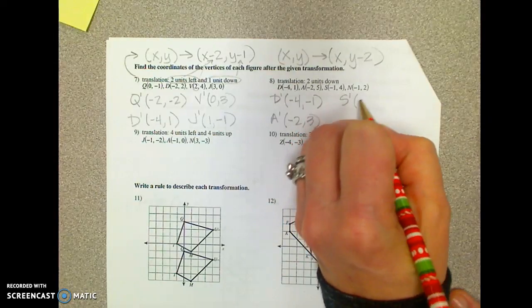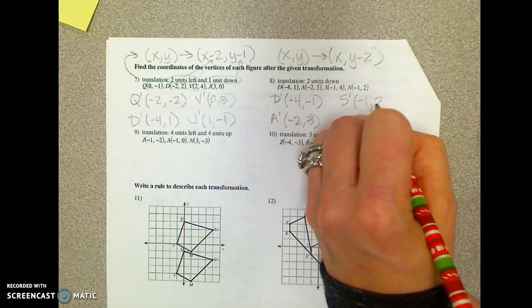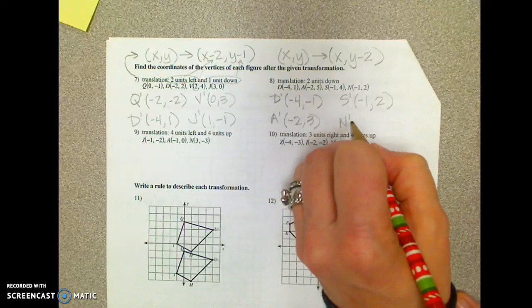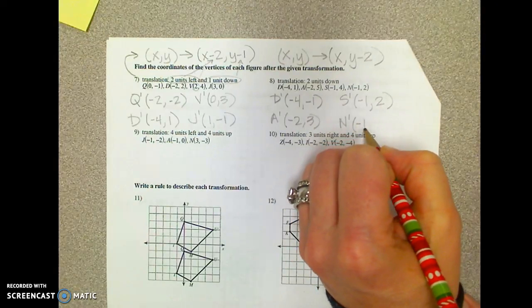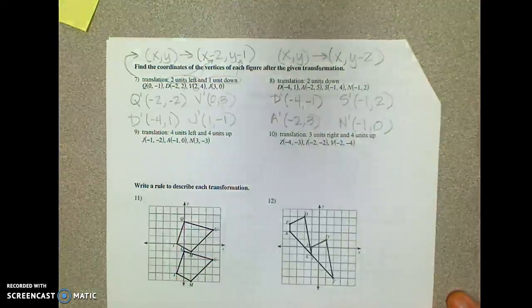S prime, X is going to stay the same, and then 4 minus 2 is 2. And then N prime, X stays the same, 2 minus 2 is 0. So now I have my new ordered pairs. Go ahead and try number 9. Hit pause, try it out, and then come back and check your answer.